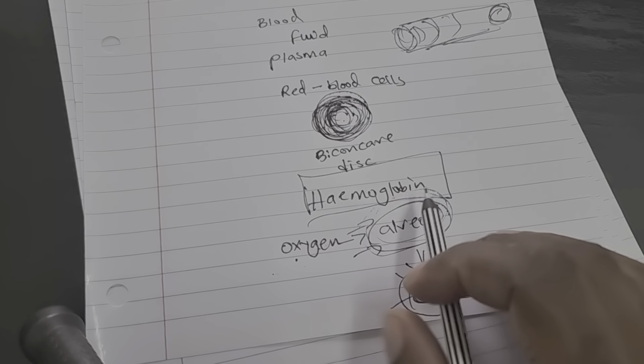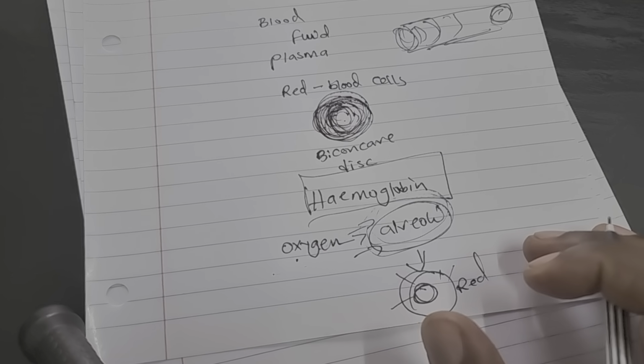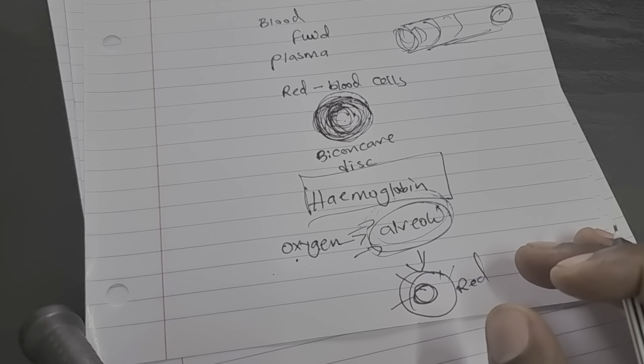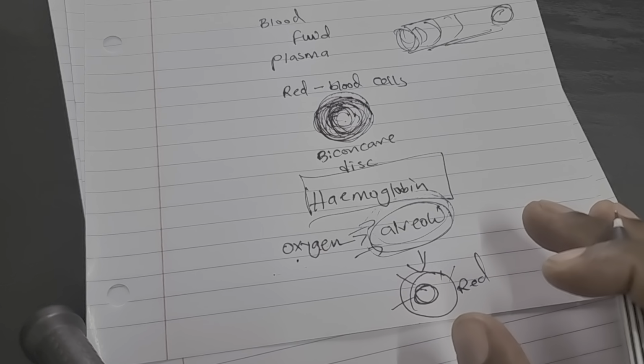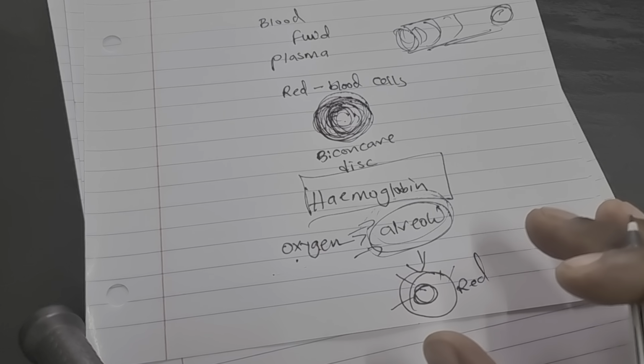So when they meet up with the hemoglobin, they get to form a compound. All right, they get to form a compound called oxyhemoglobin. Oxyhemoglobin.